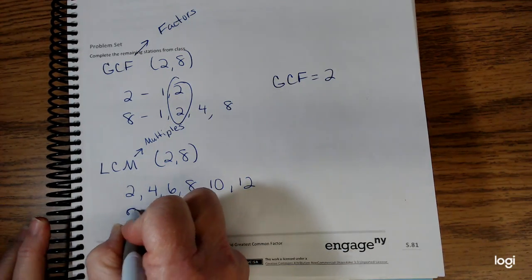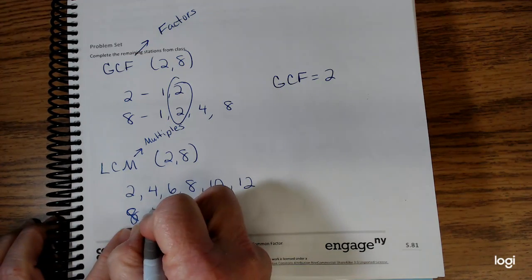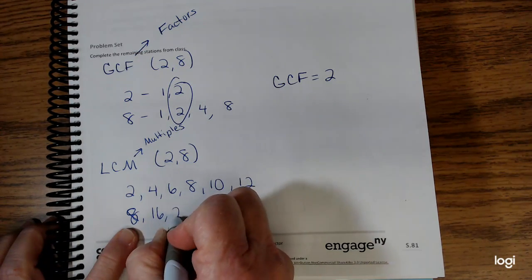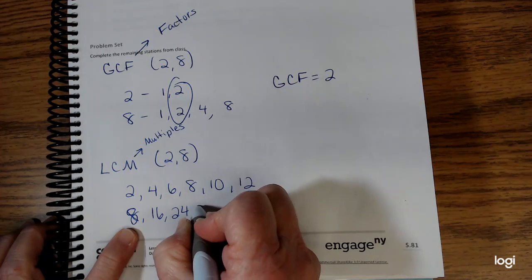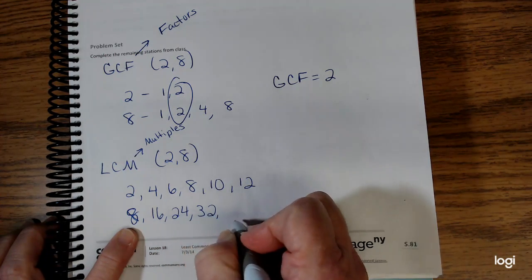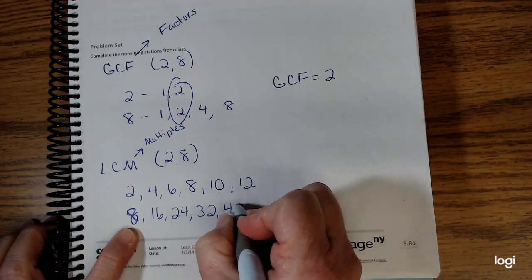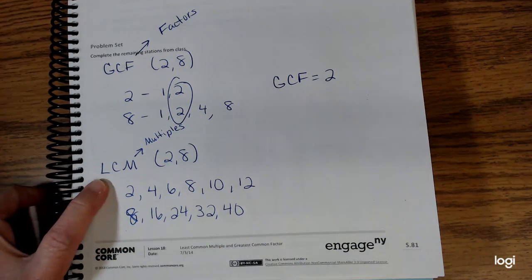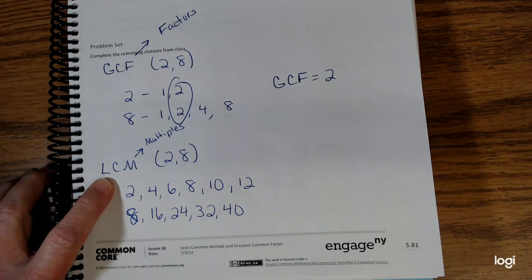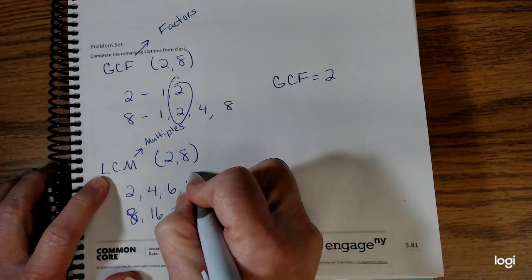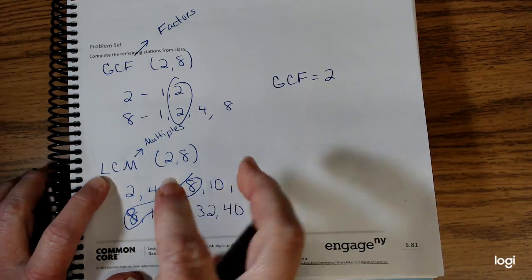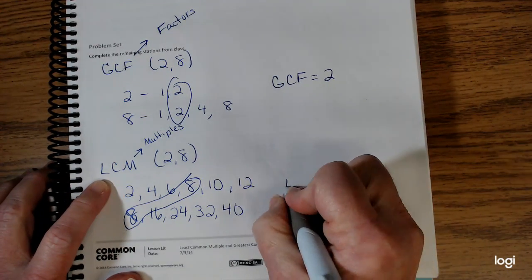Whoops, let's fix that there. 8 times 2, 8 times 3, 8 times 4, and 8 times 5. All right, now remember we're looking for the least common multiple. So now I'm looking for the smallest number that they have in common. Well, it looks like the smallest number they have in common is 8.